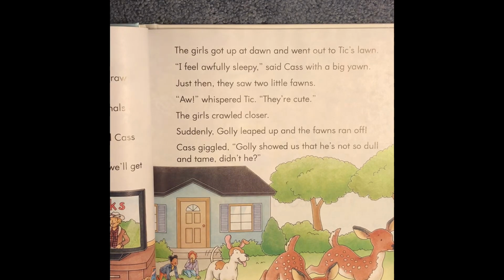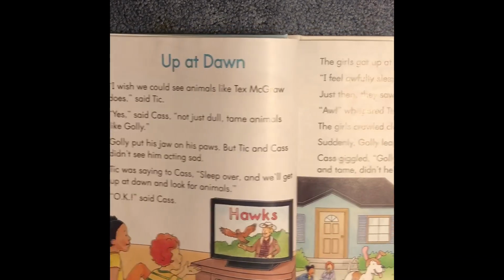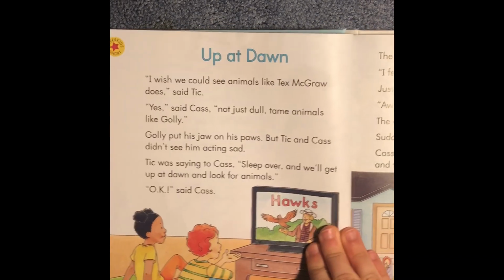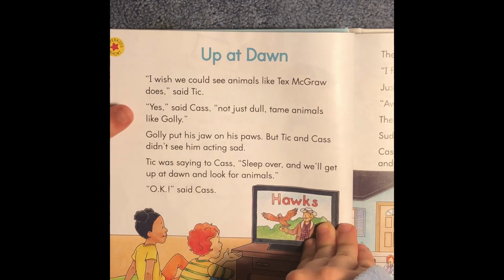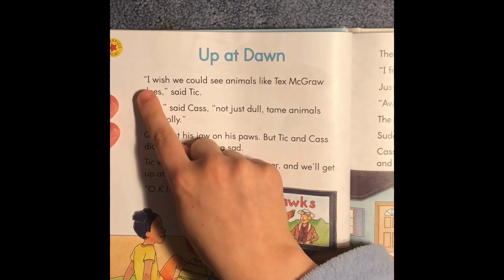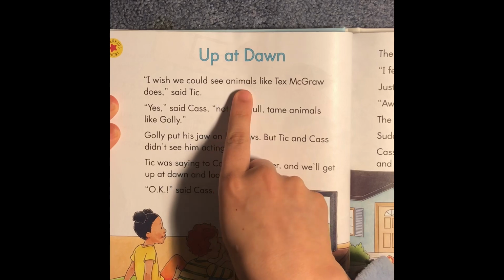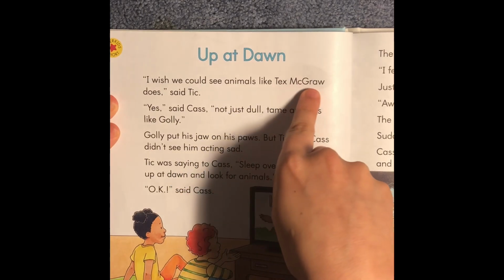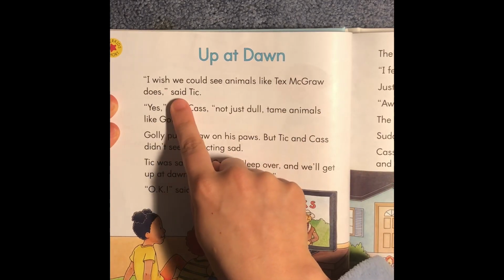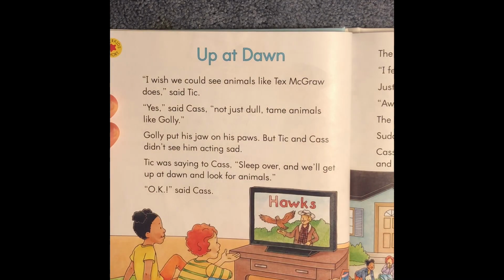All right, I want to go back to the first page and I want you to tell me what is wrong with the way that I read this. "I wish we could see animals like Tex McGraw does," said Tick. What's wrong with that?